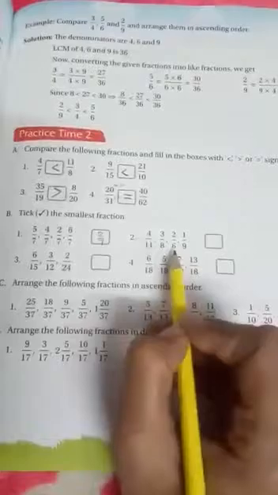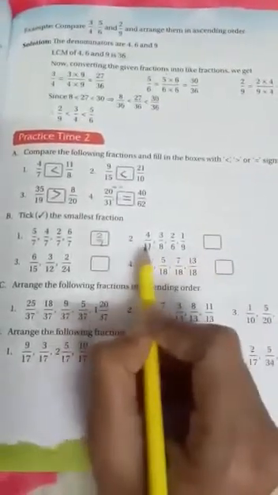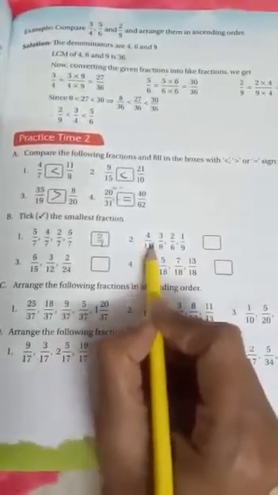Now here the numerator and denominator both are not same, isn't it? They are unlike fractions. So the fraction with the greatest denominator will be the smallest. Here the fraction with the greatest denominator is 11. So 4 by 11 will be the smallest.